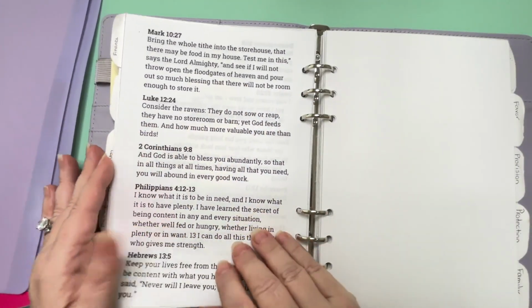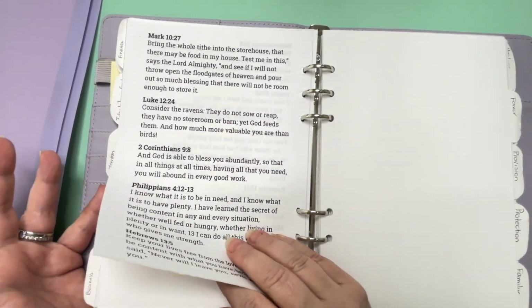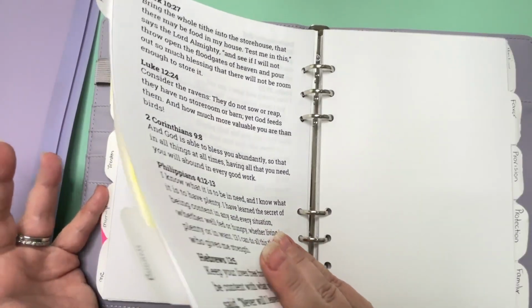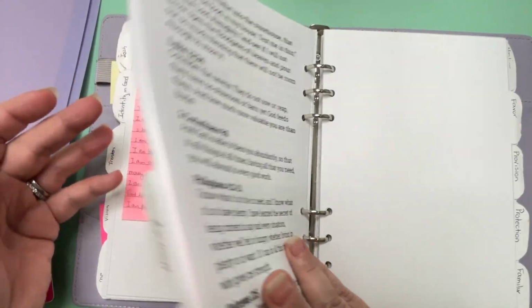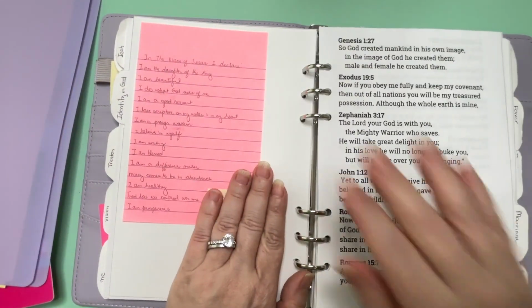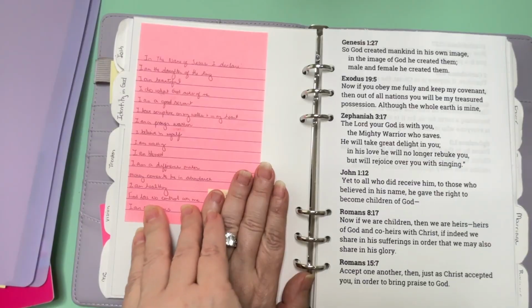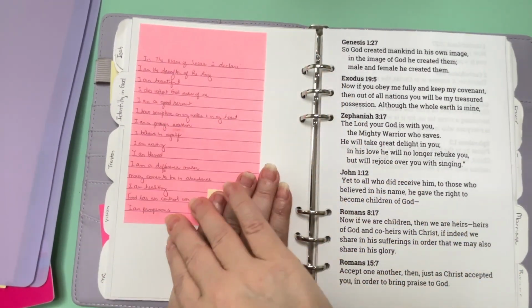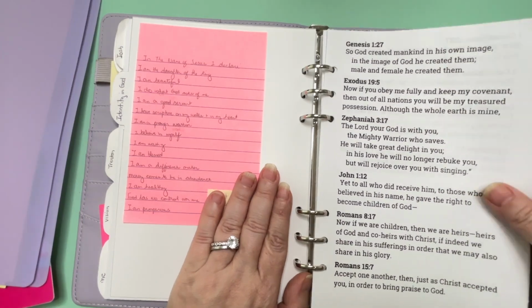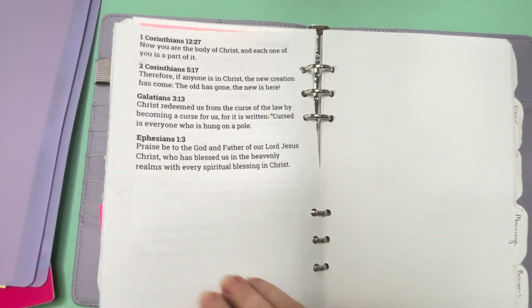I'm trying to be real careful. I should have pulled some of this stuff out so I could have showed you a little easier. But that's basically what I have extra, like identity of God. These are things that I'm praying over myself to remember my identity. And then, of course, the identity of God scriptures.